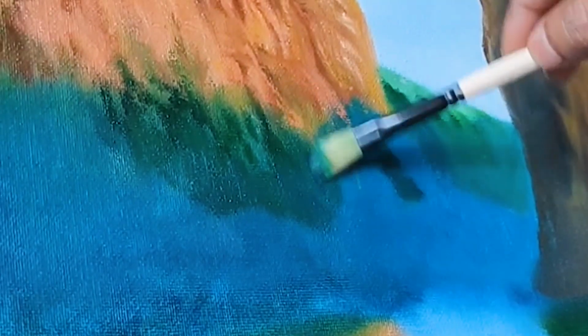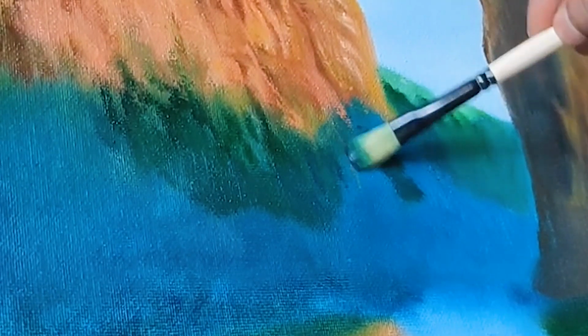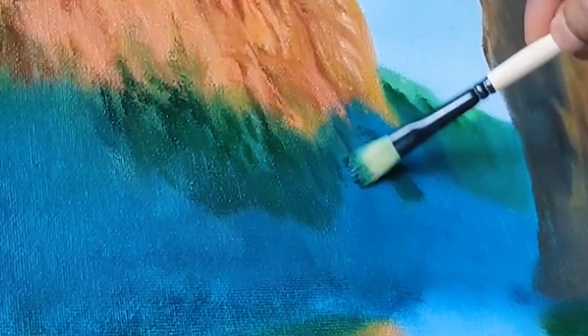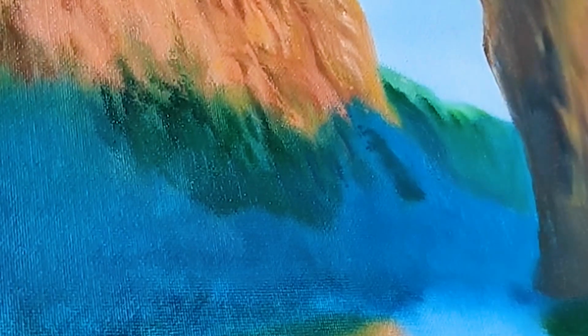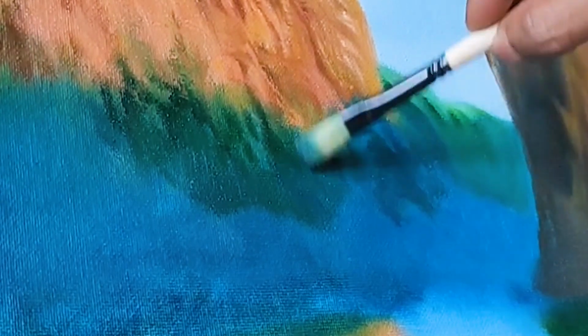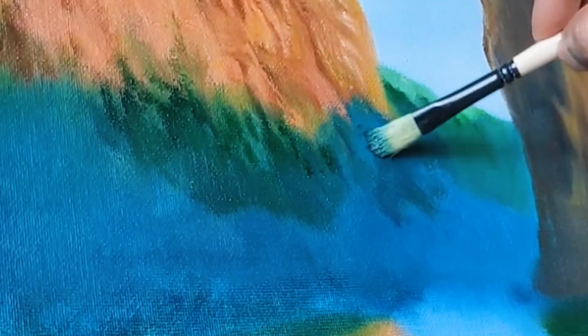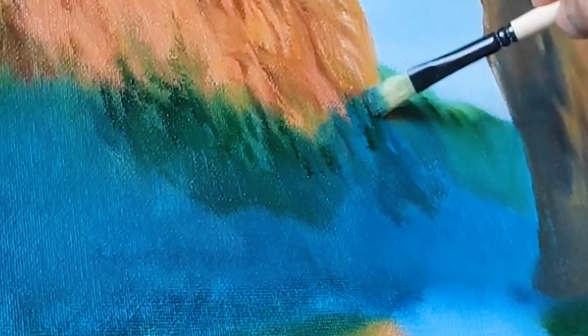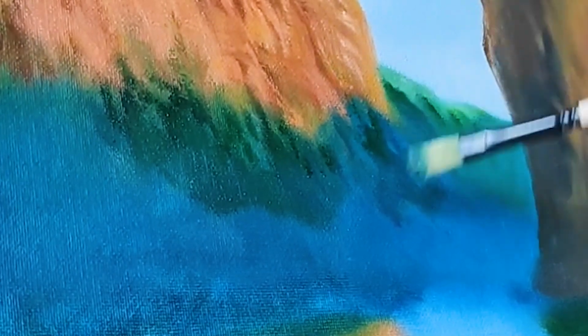And now it's time to revisit the shadows at the base of the cliff. And this time definitely I'm going to add a little bit of green over it to show the hedges at the base.